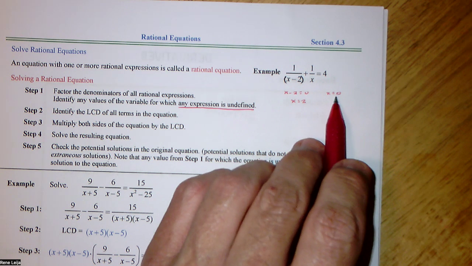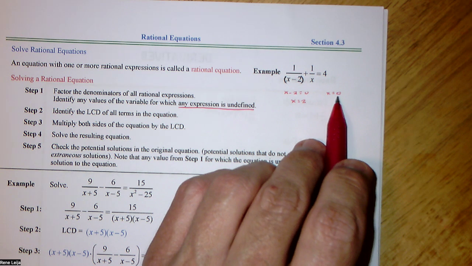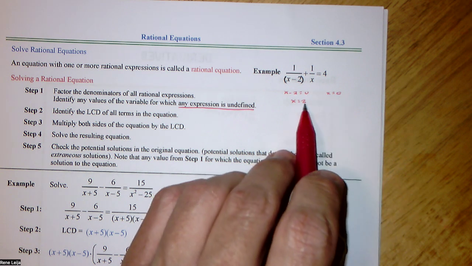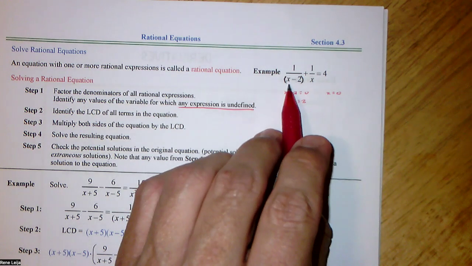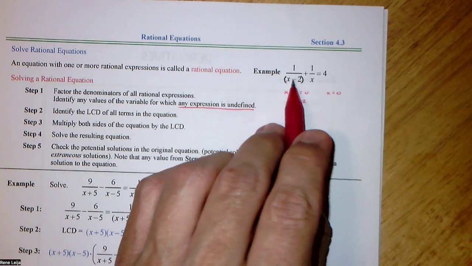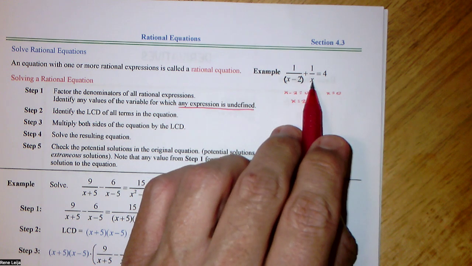So I have to be careful with any solution. If I were to solve this and one of my answers is a 0, I can't use it because this is undefined. Now, if I solve this equation and I get a 2, well, if you plug a 2 in here, 2 minus 2 is 0, then that makes this part undefined, even though you would get a fraction here.